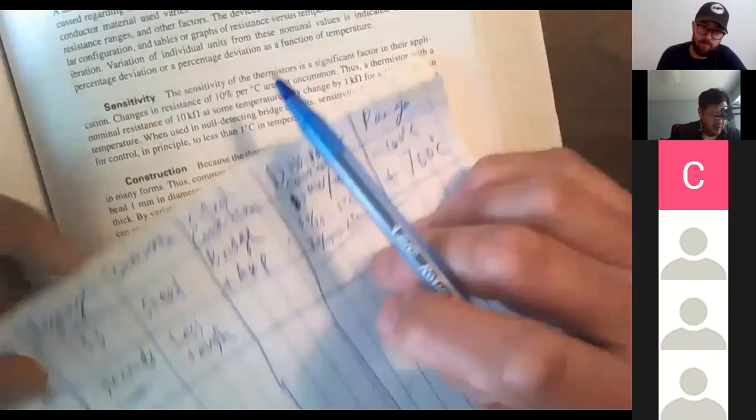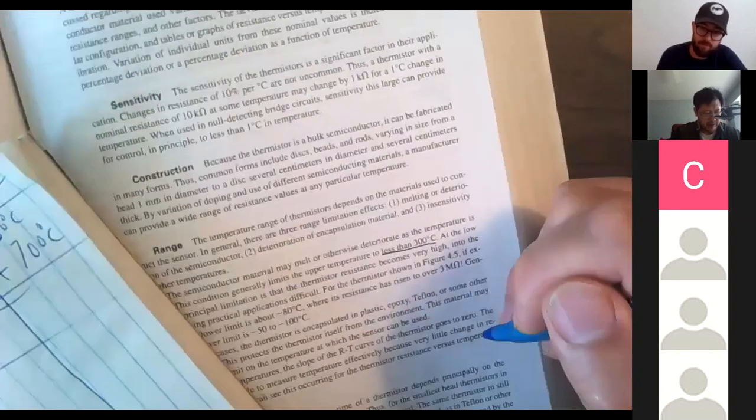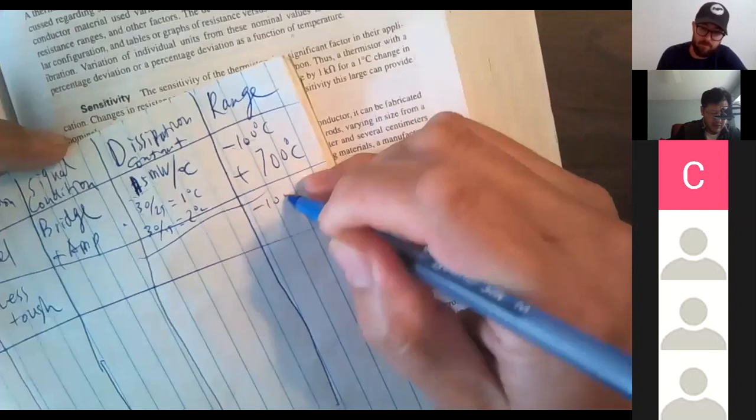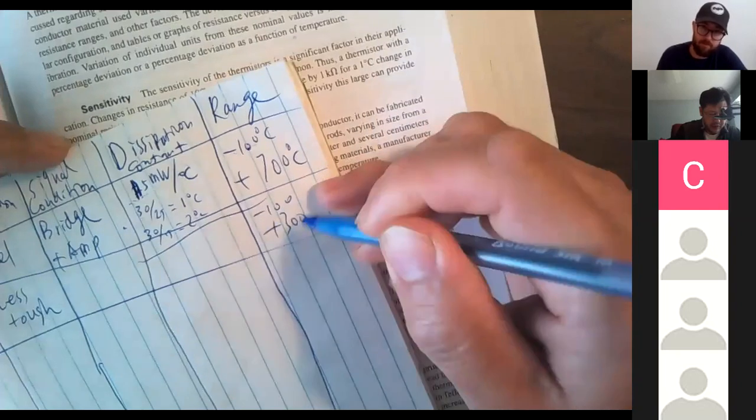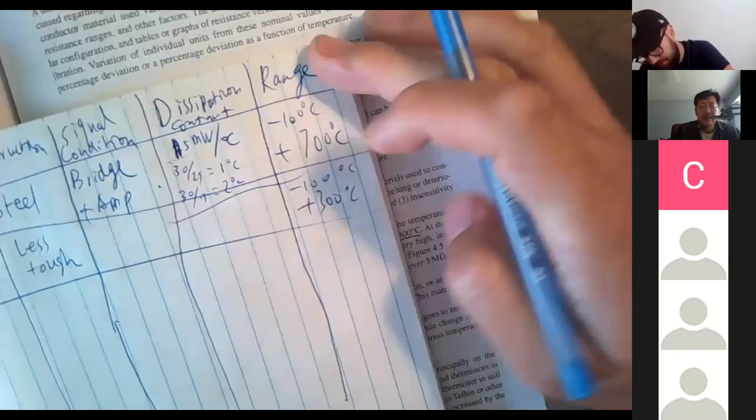The author goes to the range next. The range will be about negative 100 to positive 300. So the range is less.